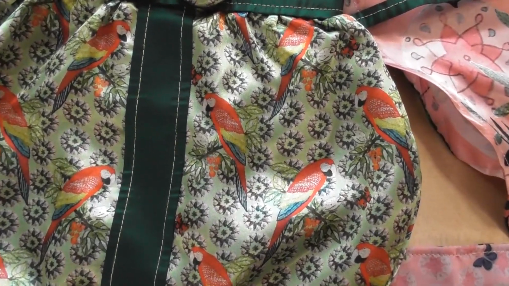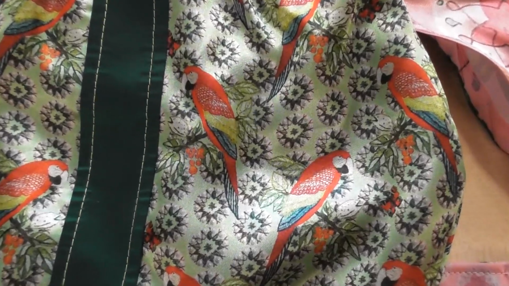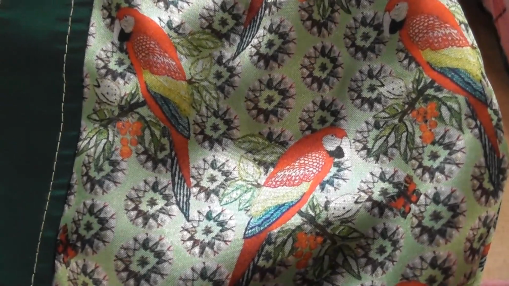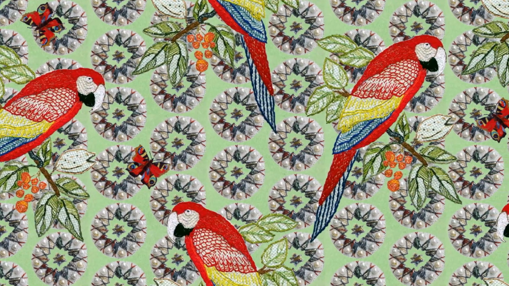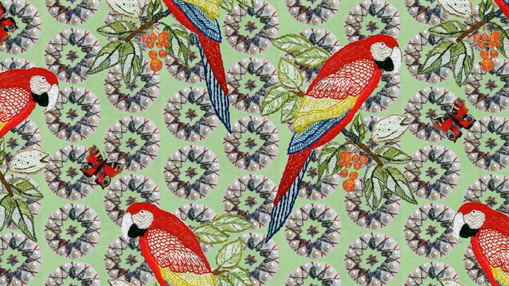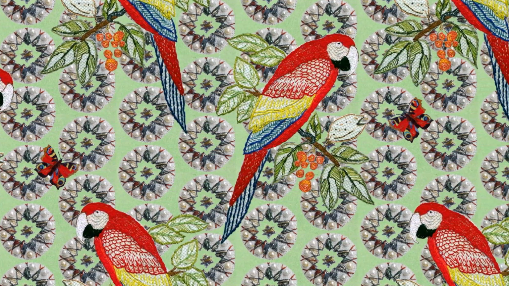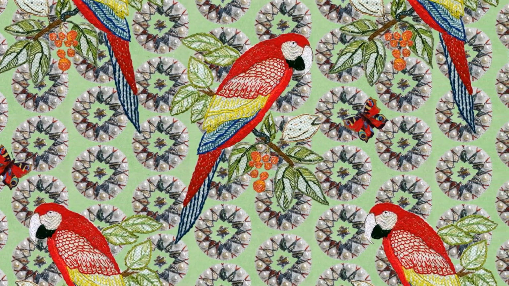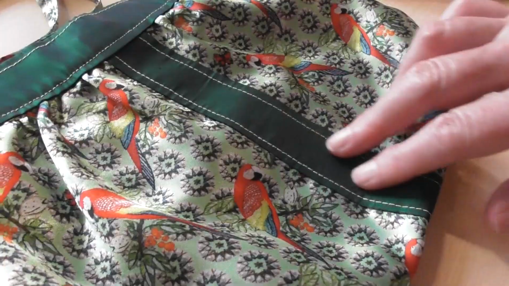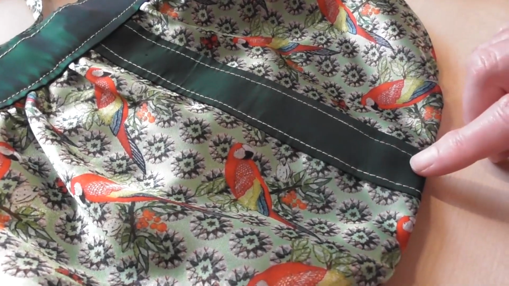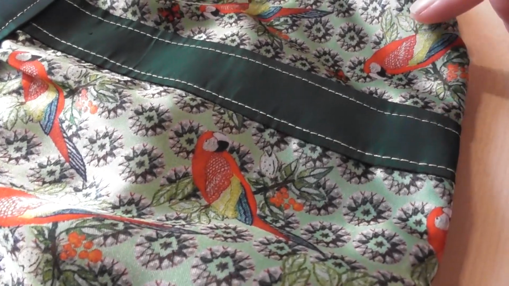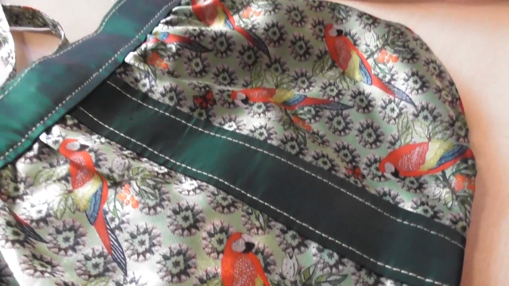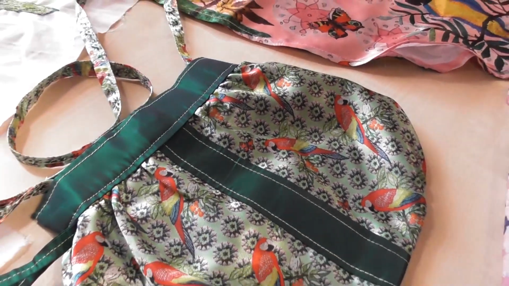This is an earring that was made on the project with pearl beads, which I think offsets the parrots very beautifully. And here again, we have just got one parrot. This again is designed with these plain areas of fabric which show off the delicate patterning of that design.